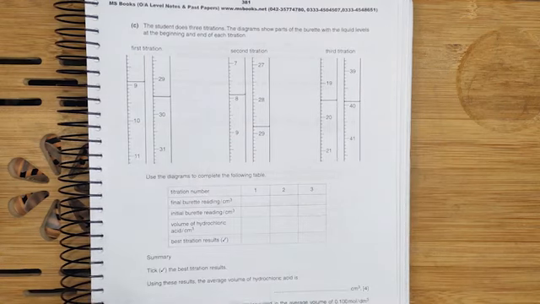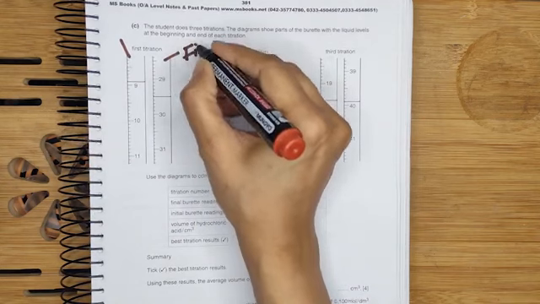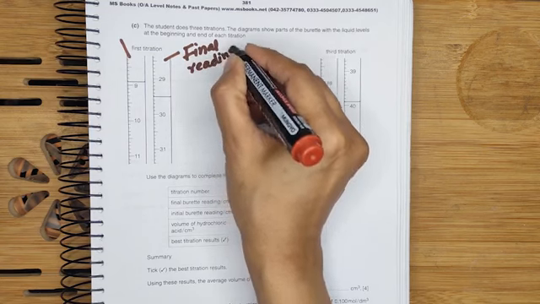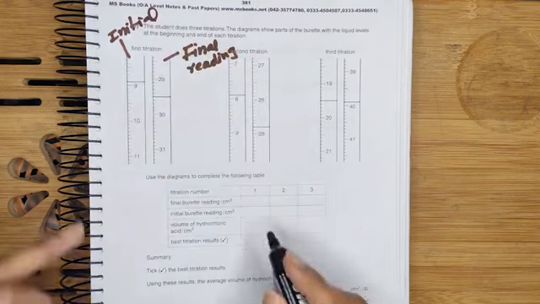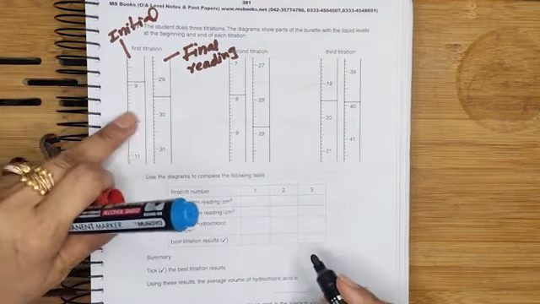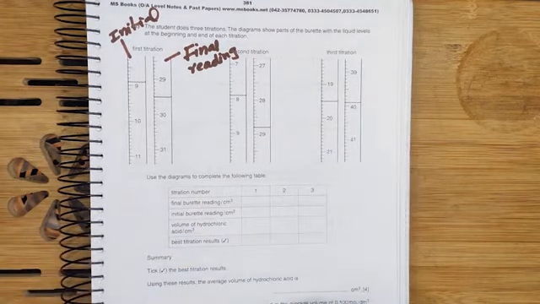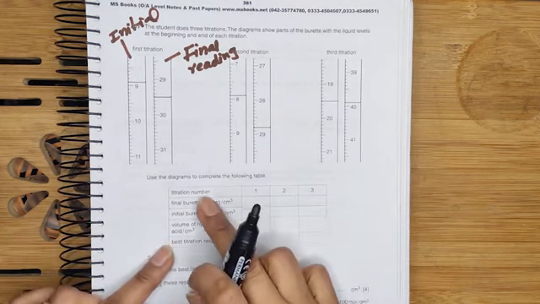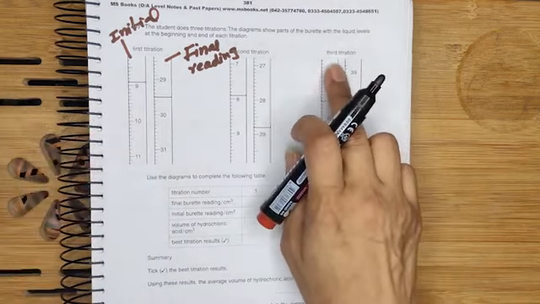This first burette tells us the initial reading, and this one is our final reading. This is the burette final reading. And this one is the initial reading. So if we talk about the titration, this is the first titration, second titration results and third titration results. So we have to complete this table which is given in the exam. First of all, titration number 1, 2 and this one is the third titration. It is written in the question.